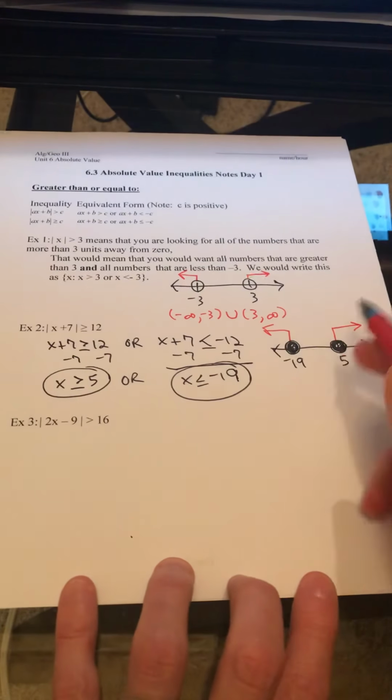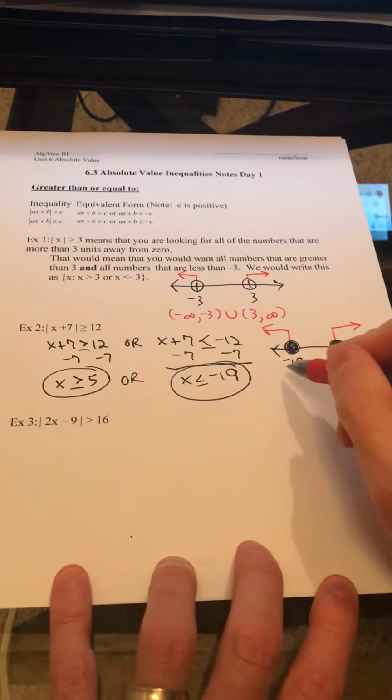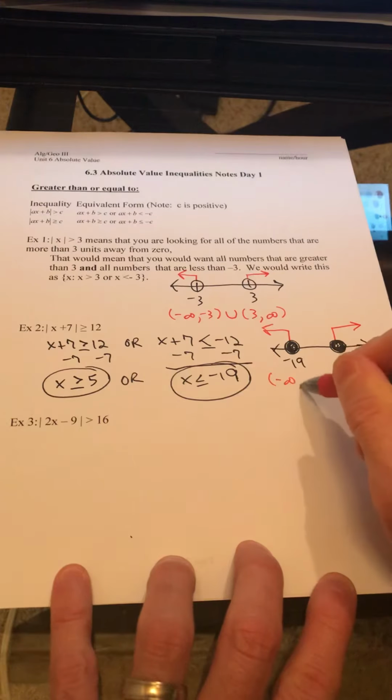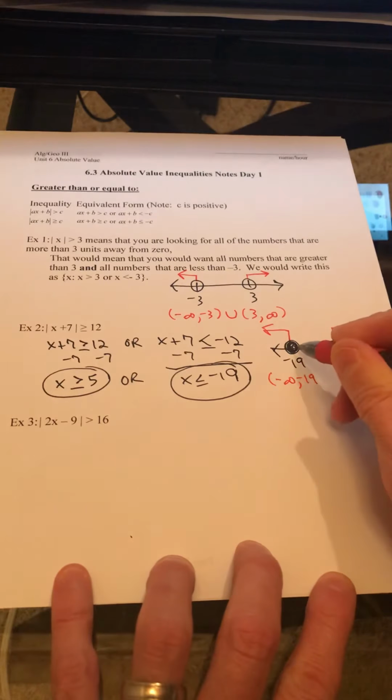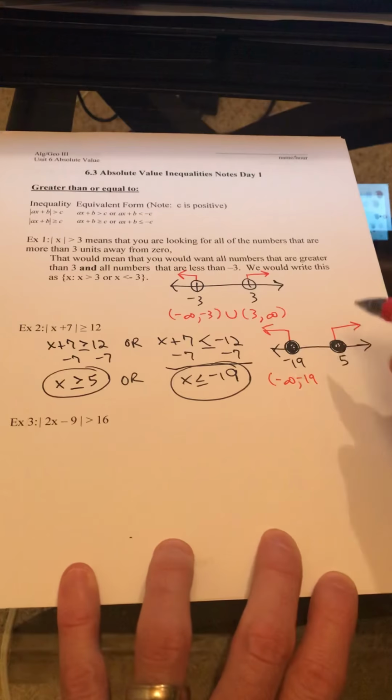And again, how our interval will look, this one is pointing to the left. That means it's pointing to negative infinity. It stops at negative 19 because of the closed dot.